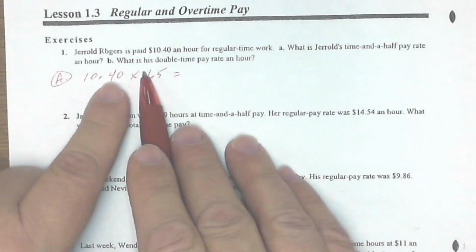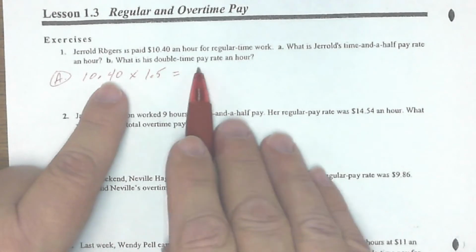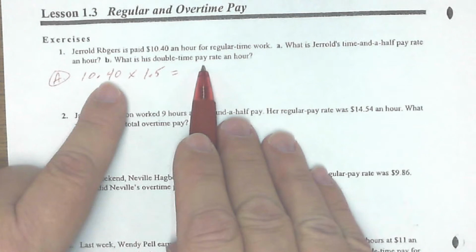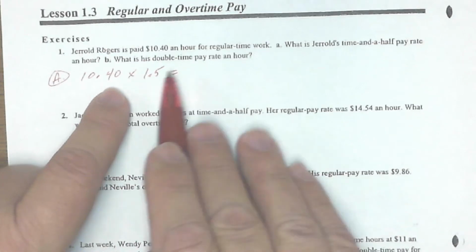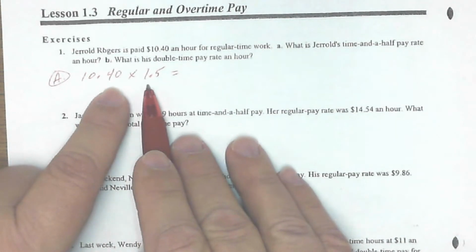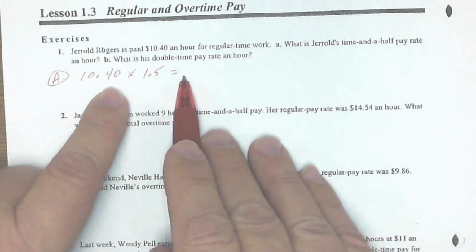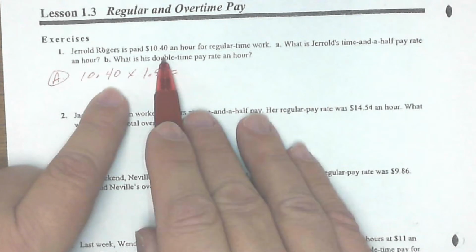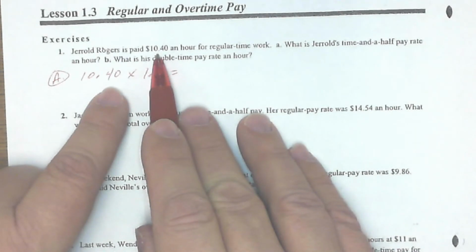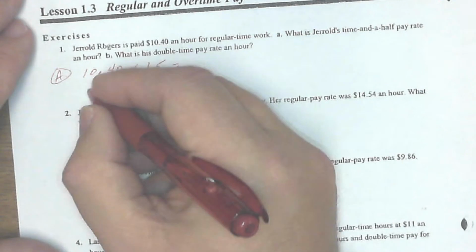And then for B, what's the double pay rate? You don't multiply the double pay rate times what your answer for A was. It's still double times the hourly rate. So $10.40 times 2.